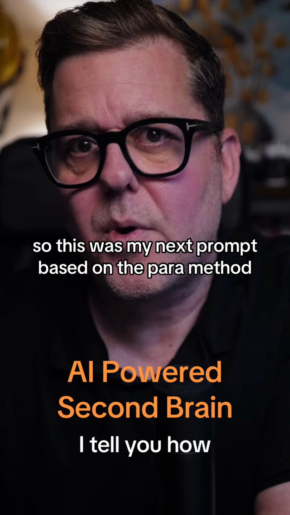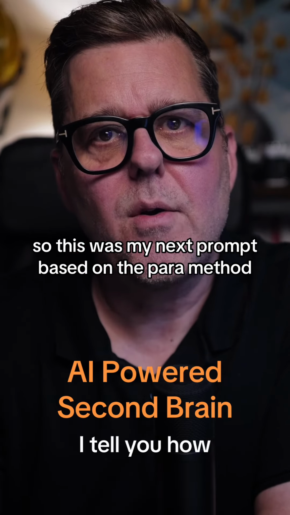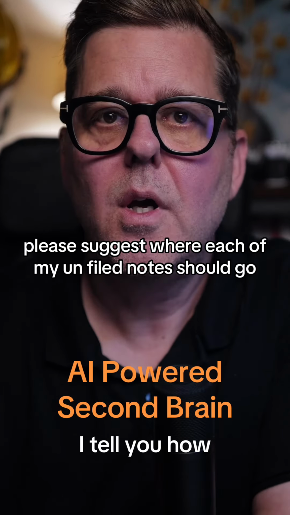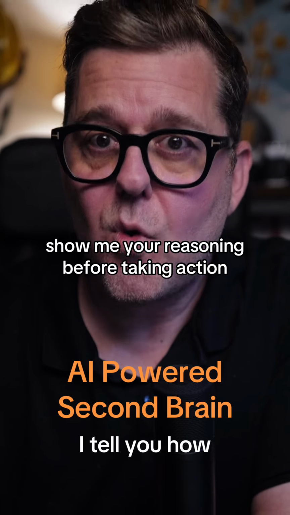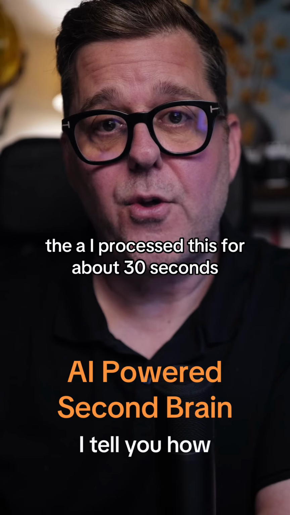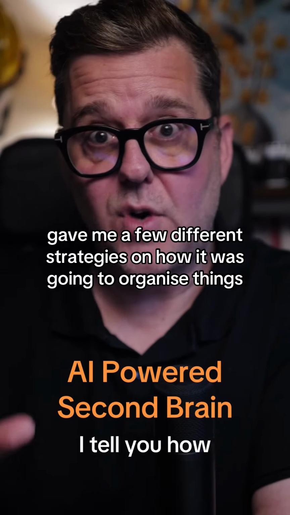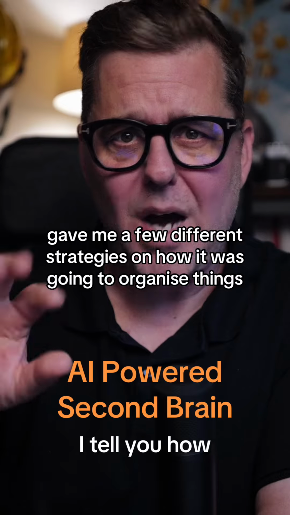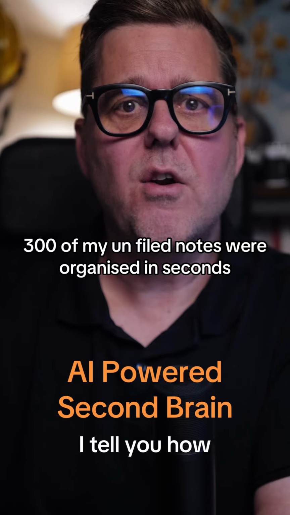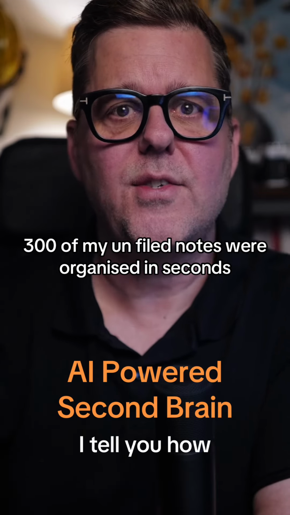So this was my next prompt. Based on the PARA method, please suggest where each of my unfiled notes should go. Show me your reasoning before taking action. The AI processed this for about 30 seconds, gave me a few different strategies on how it was going to organize things. I picked one, I tweaked a couple edge cases, and boom, 300 of my unfiled notes were organized in seconds.